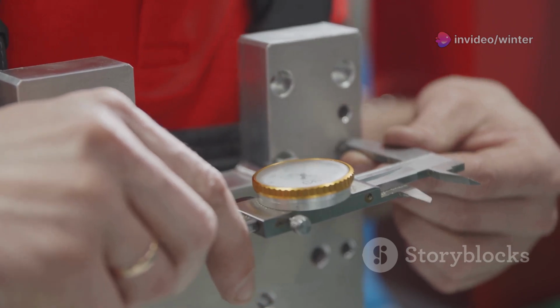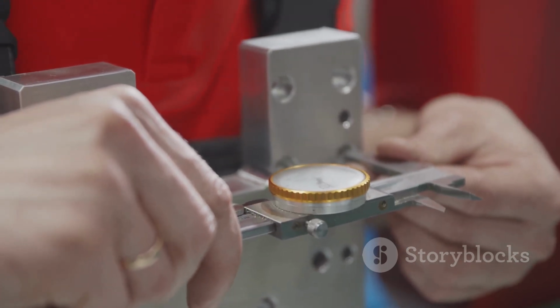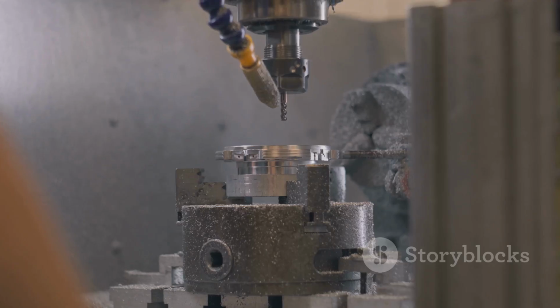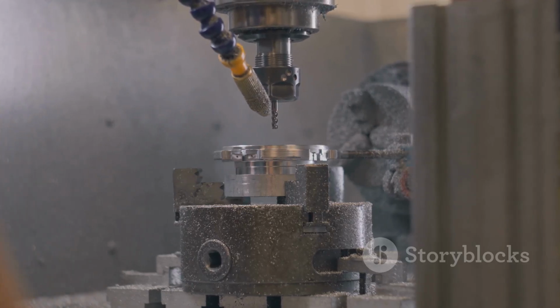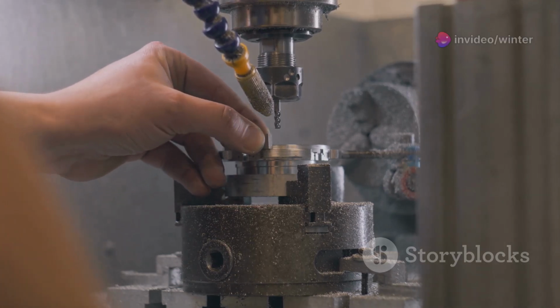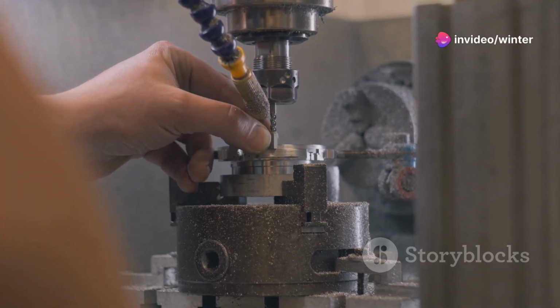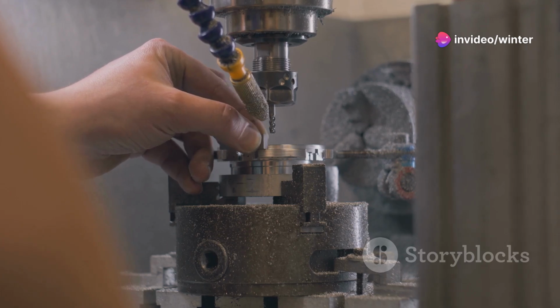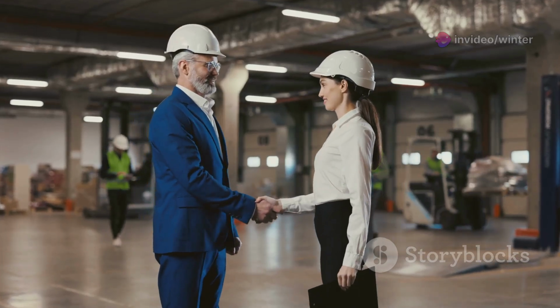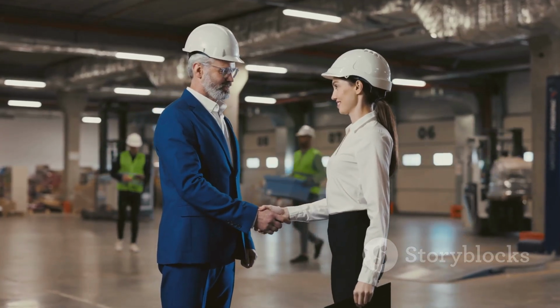Secondly, functional dimensioning is your secret weapon for achieving top-notch quality. By clearly communicating critical dimensions and tolerances, you empower manufacturers to consistently produce parts that fit and function as intended. This translates to happier customers and a solid reputation for your products.